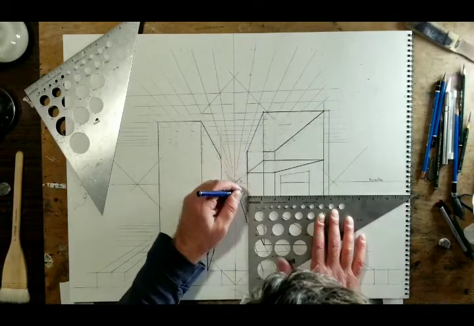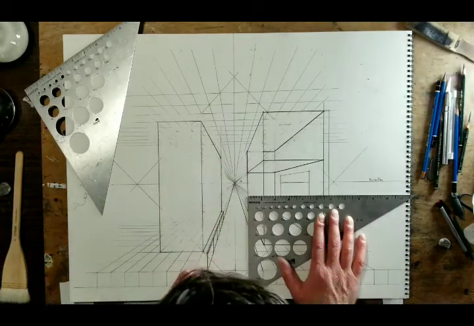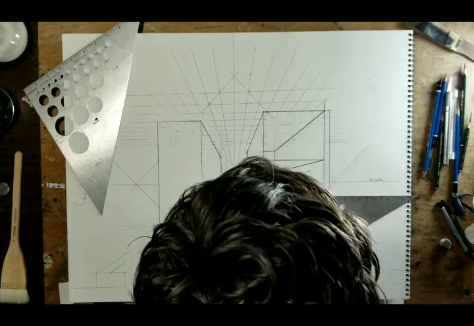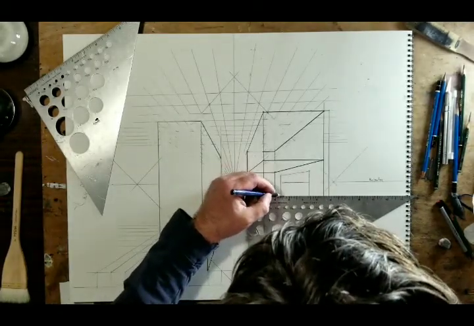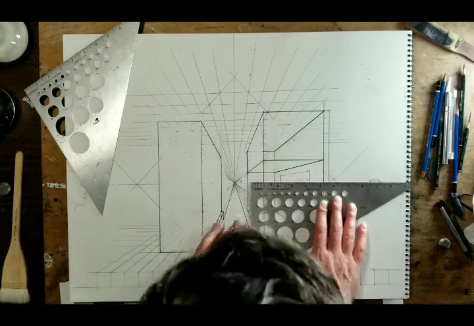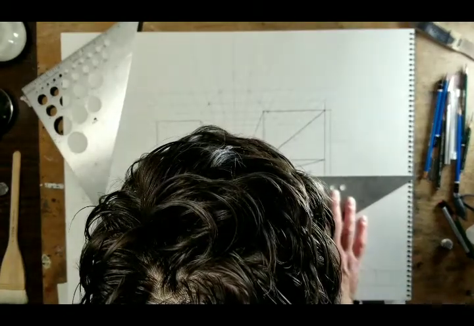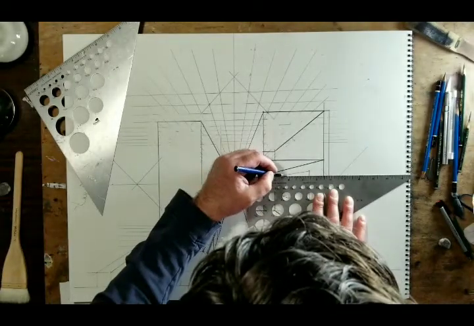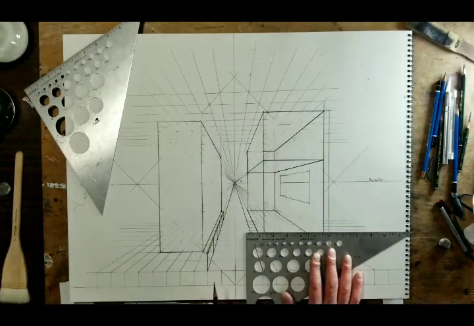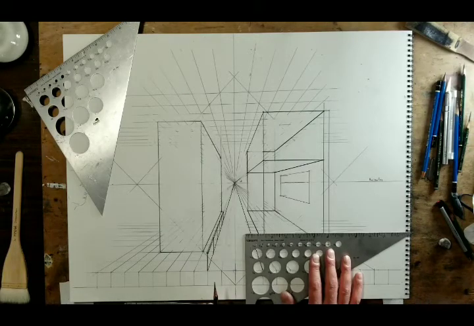I'm basing my vertical off of a vertical that's already there. And this is going to be a horizontal. That will be a horizontal. Okay.